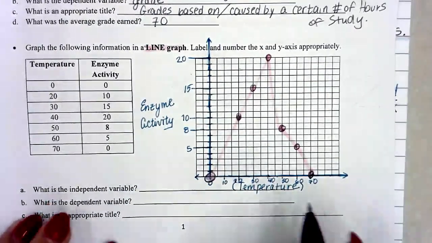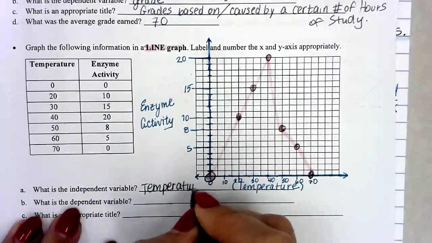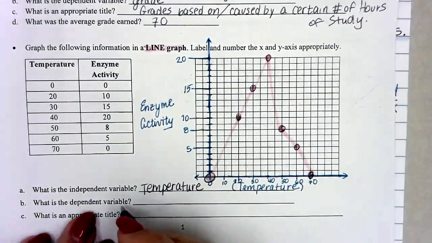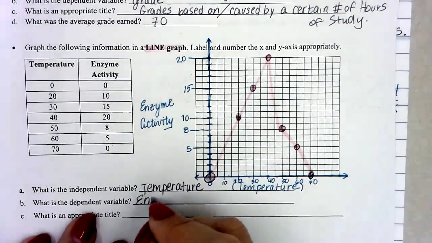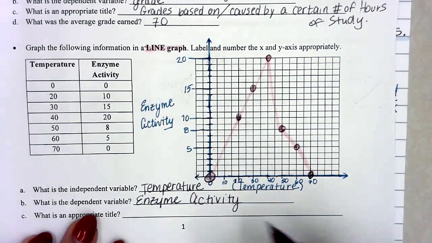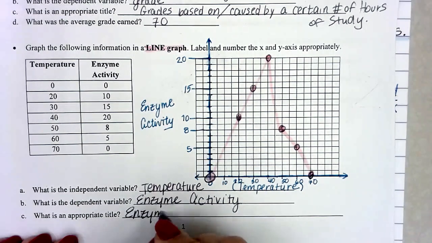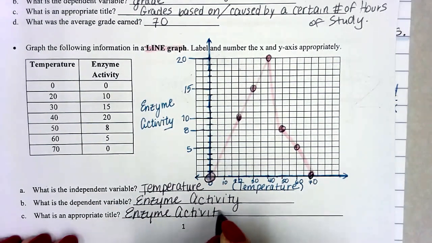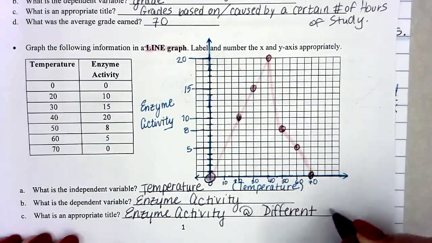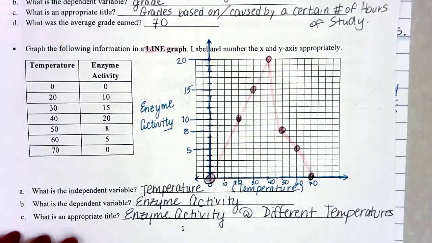What is the independent variable? That would be temperature. And again, this table does not specify if it's degrees Fahrenheit or Celsius, so I'm just going to leave it at temperature, okay? The dependent variable, the thing that depends on the temperature, is the enzyme activity. And what is the appropriate title? Enzyme activity at different temperatures, something like that. Enzyme activity at different, probably shouldn't use symbols in your title, temperatures. Okay, sorry, a little messy.